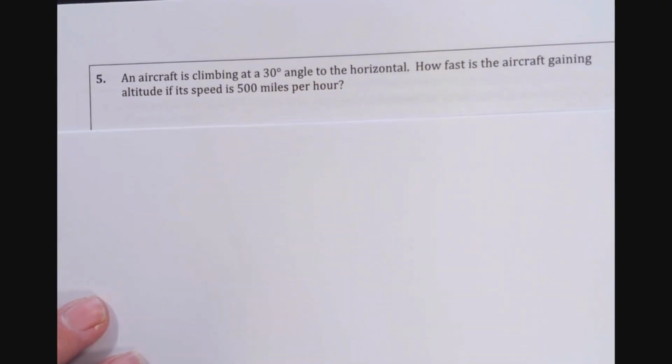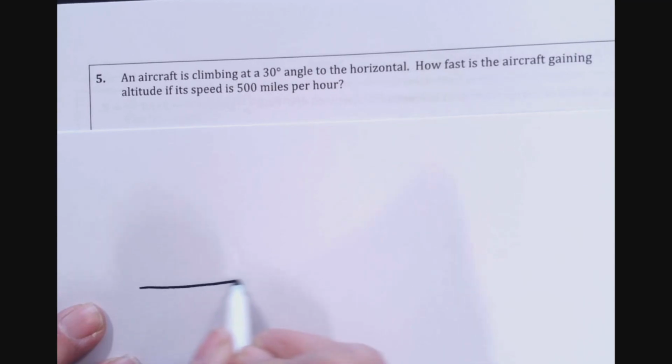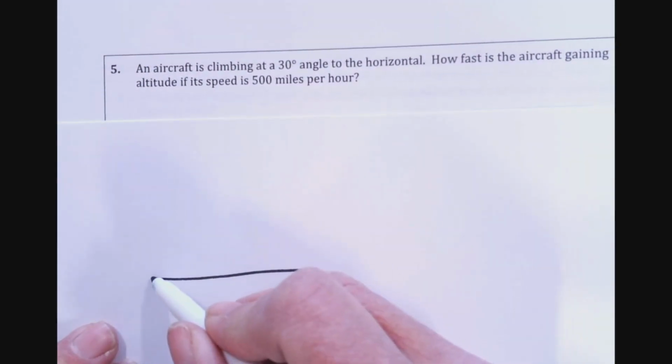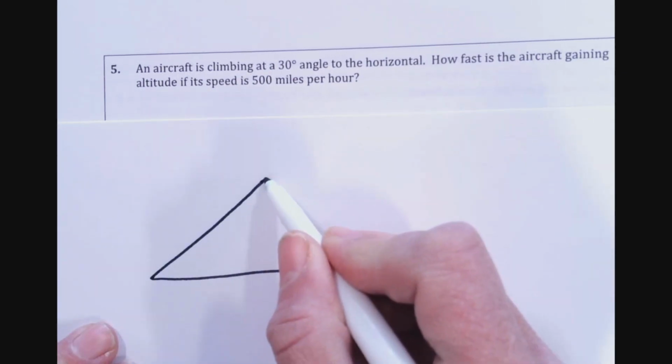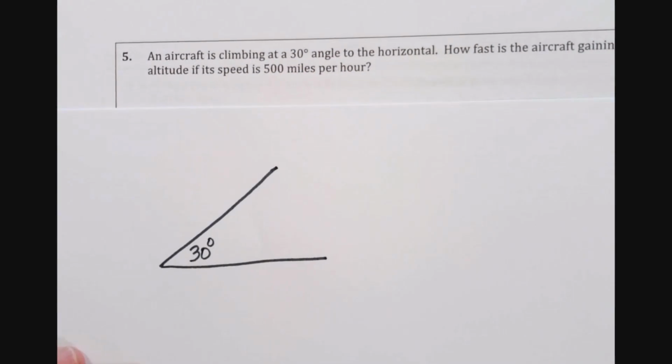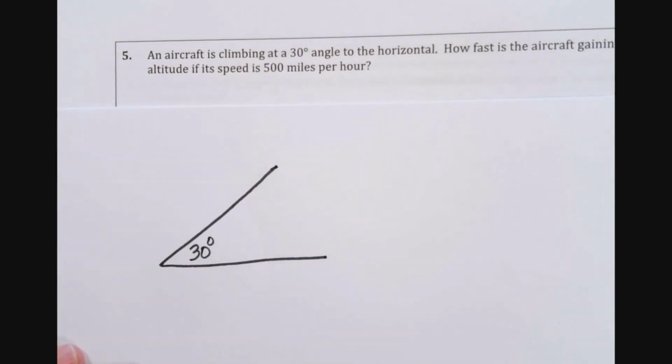So let's try to draw this. We're going to have horizontal, and then we have an aircraft that's climbing at a 30-degree angle. Now that 30-degree angle is not changing. It's staying at 30 degrees. So I'm not going to even put a variable in for that. That's constant.